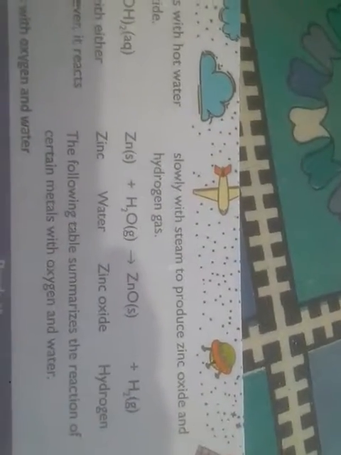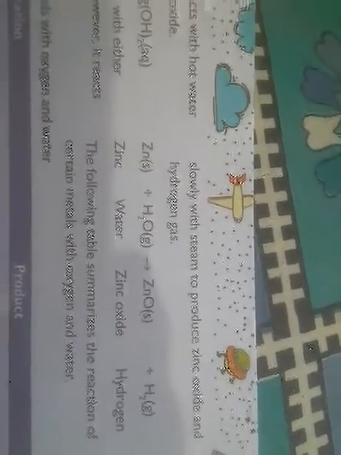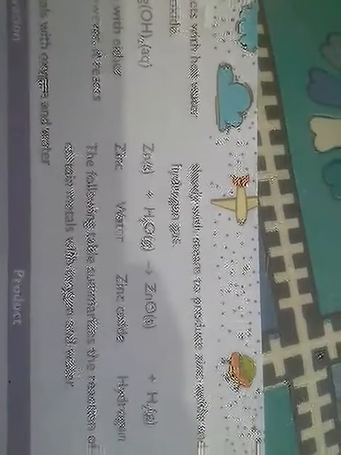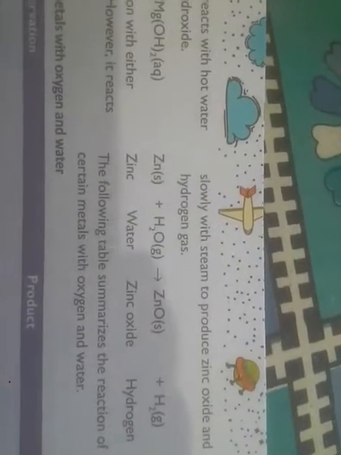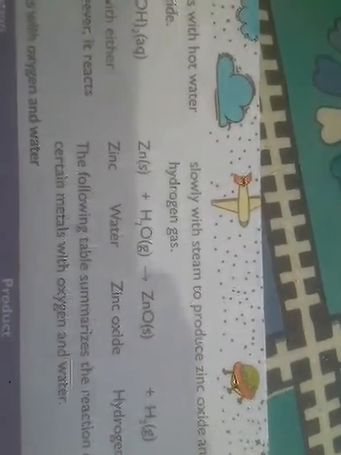As you can see, H2 has G written in the bracket, which indicates it's a gas, that means it's in steam form. Magnesium and zinc are metals. They usually don't react with liquid water, but they react with steam.